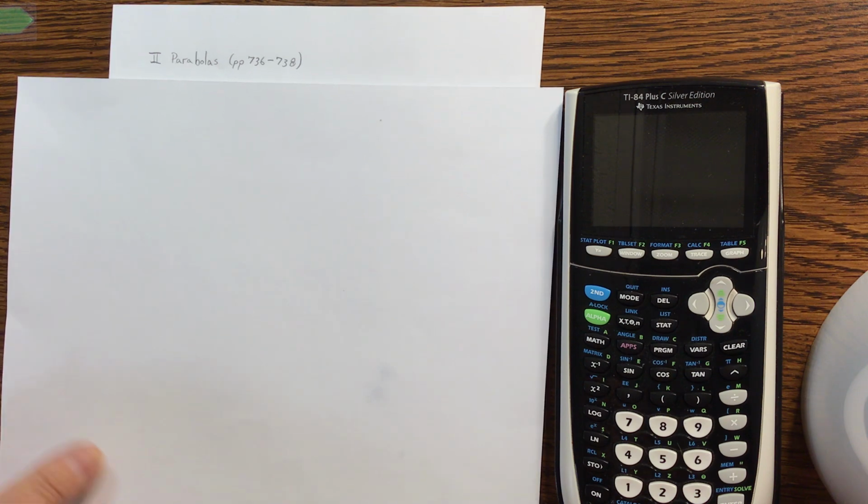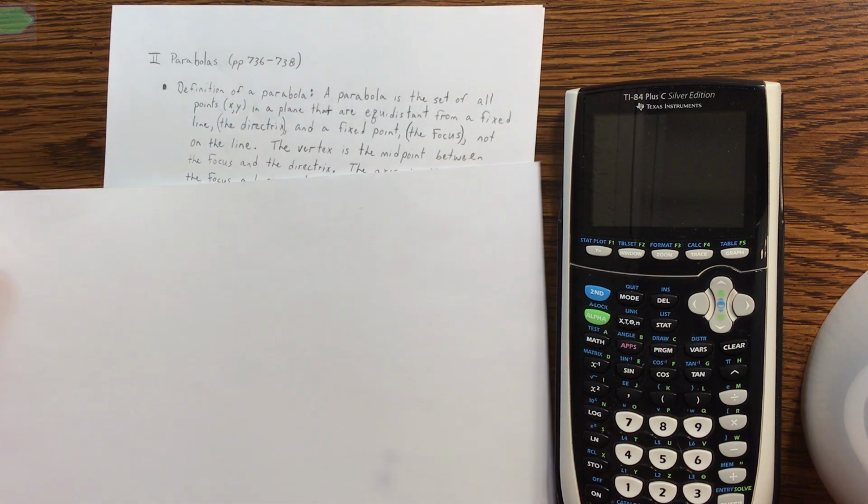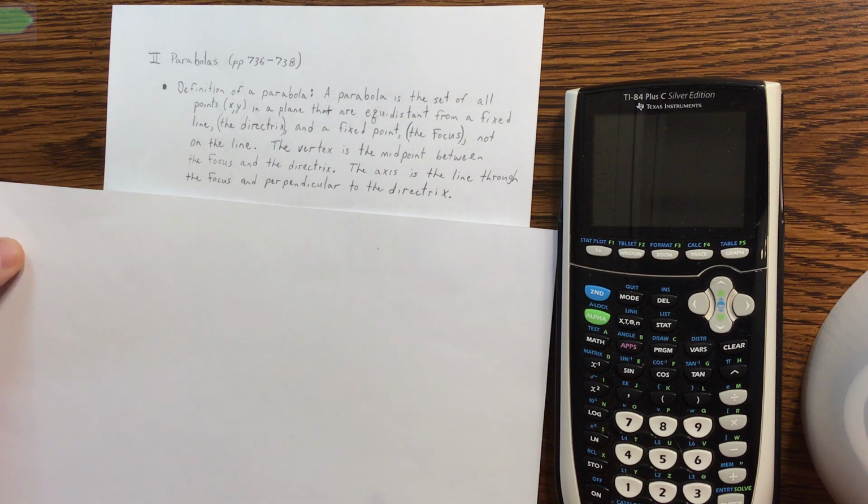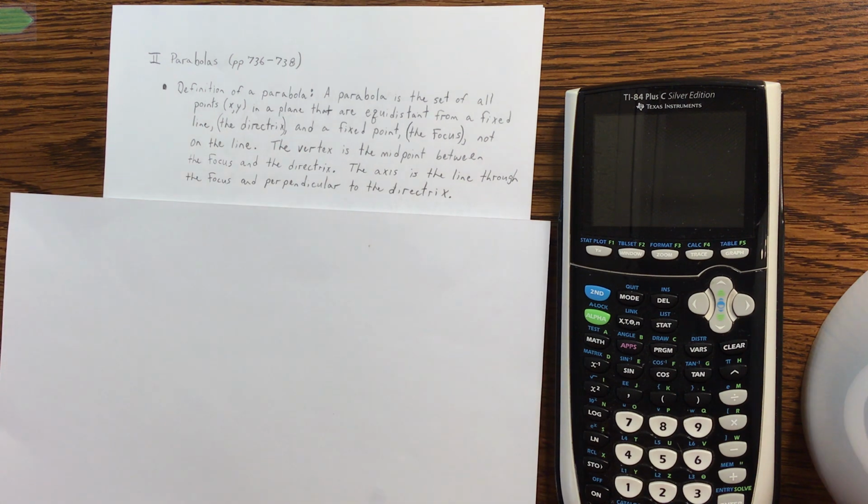Now, the beginning part of page 736, they go over the details. So, again, a definition of a parabola. A parabola is a set of all points, x, y, in a plane that are equidistant from a fixed line, which they call the directrix, and a fixed point, which they call the focus, which is not on the line. And the vertex is the midpoint between the focus and the directrix.